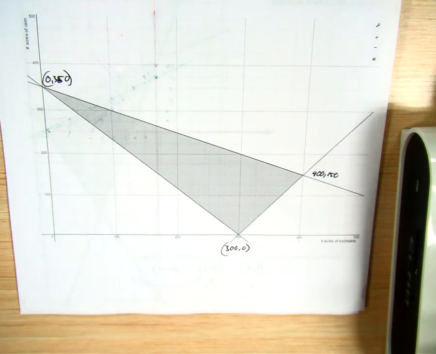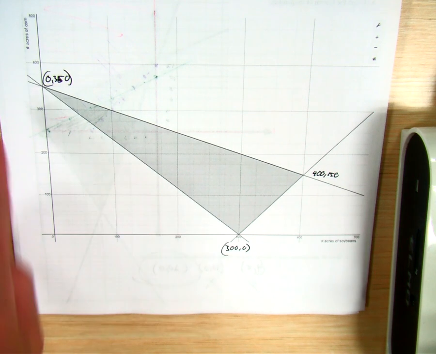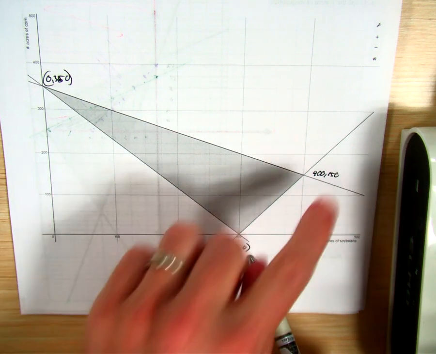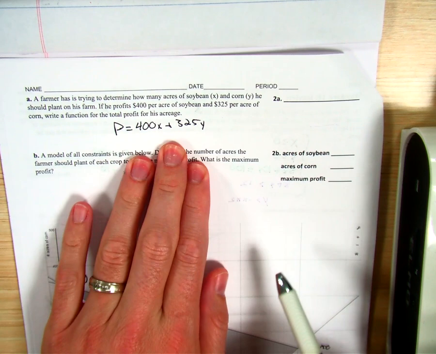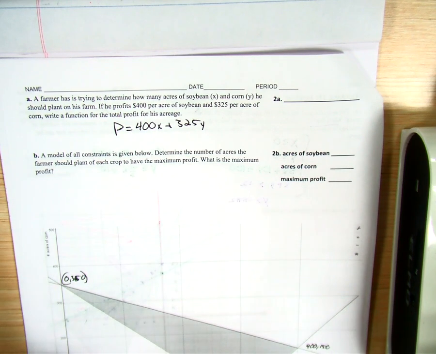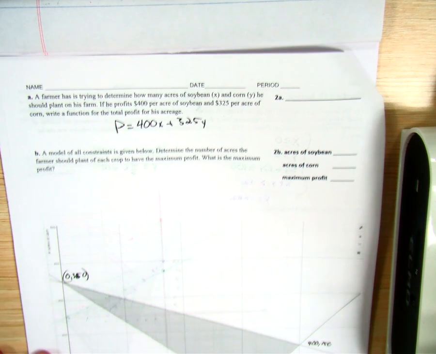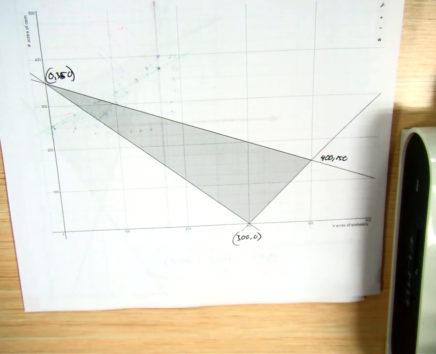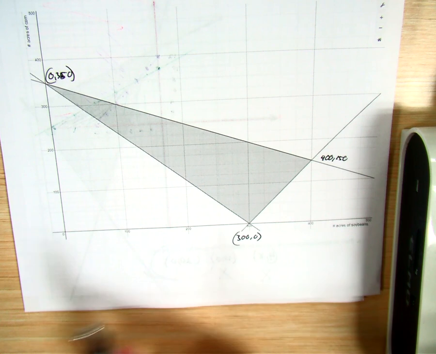Those are our 3 points, our 3 corners, and they're all solid lines, thankfully, so all the points count. That'd be really mean if they gave you a dotted line on this one. Or kind of nice, because then you'd only have 1 point. Okay, and then we're going to test these 3 points in our profit equation. And you need to show me that work. And pick the one that makes us the most money.